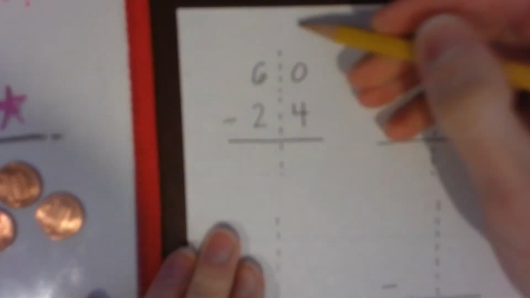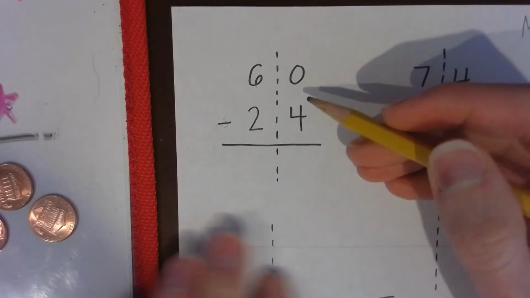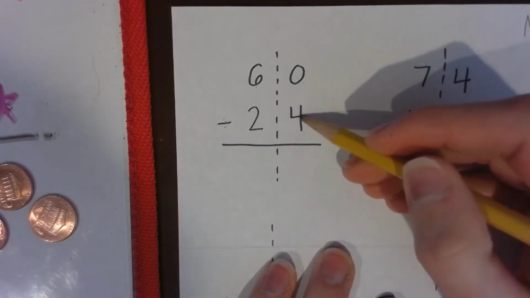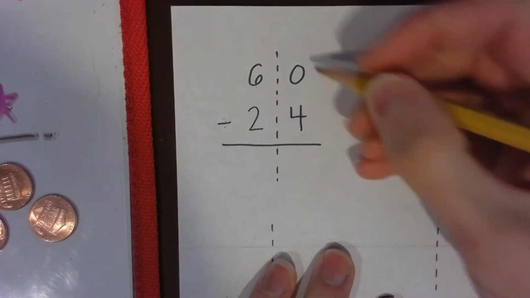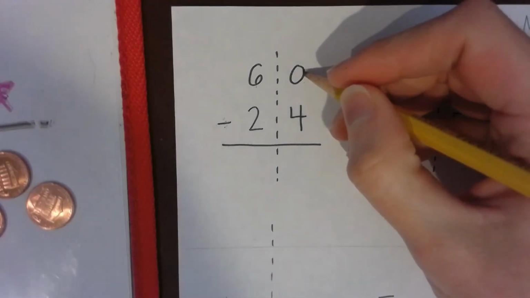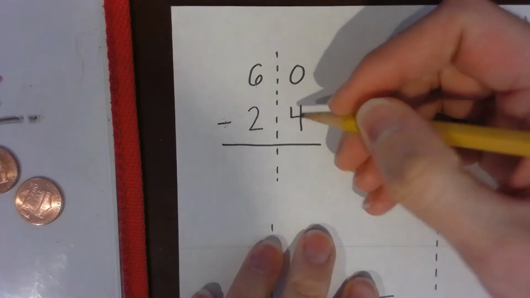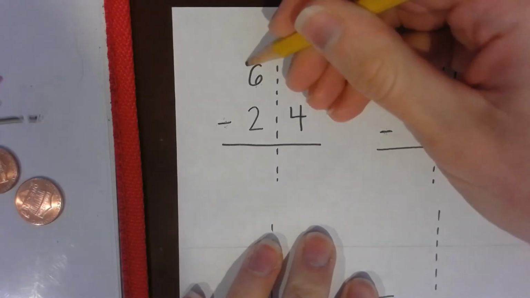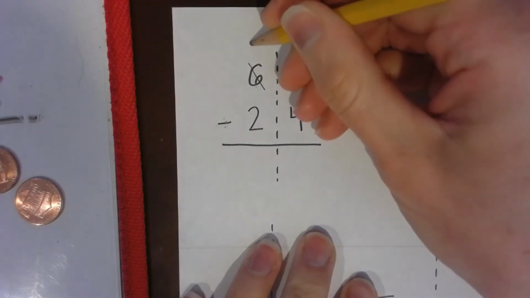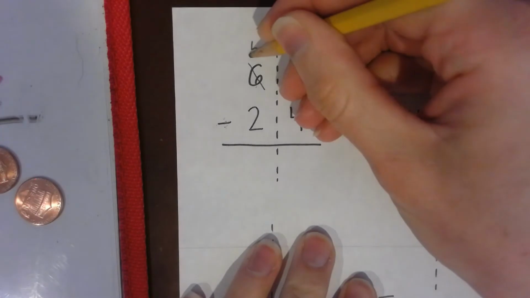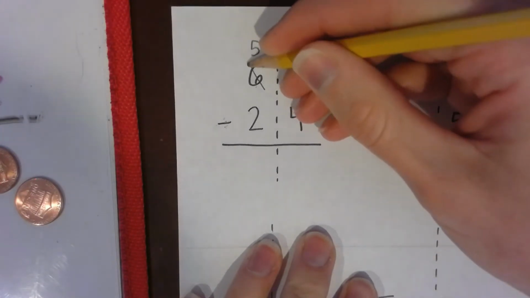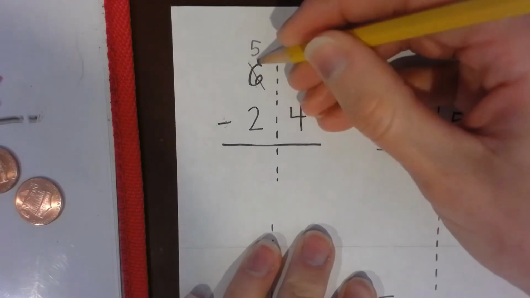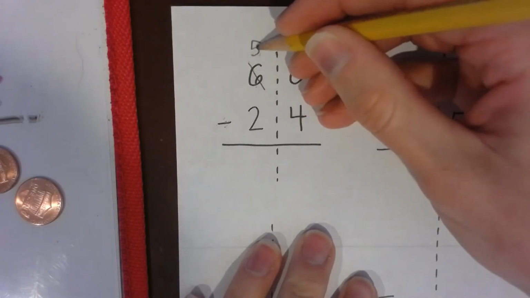First we look at the pennies column, which is right here. If we have a bigger bottom, we better borrow. So is 4 bigger than 0? Yeah, because if you have 0 pennies, you can't take 4 away. So we have to go next door and get 10 more. So we take, hey 6, can we borrow one of your 10s? Sure. So now there's not 6 10s. We cross out 6 and we write 5. We only do 1 slash through it. So it's an oblique line slash through the 6. And we write 1 less than 6, which is 5.